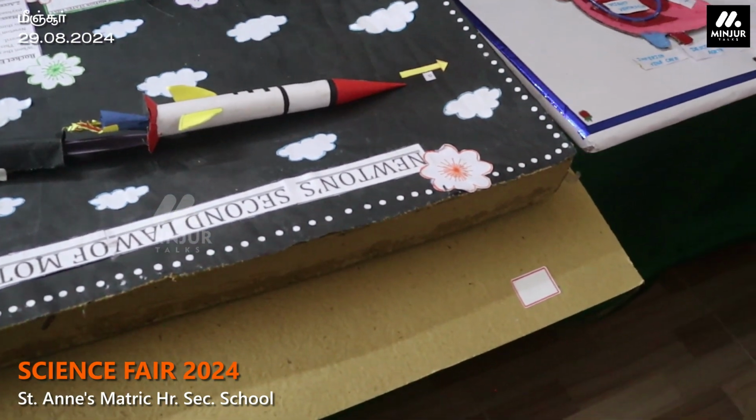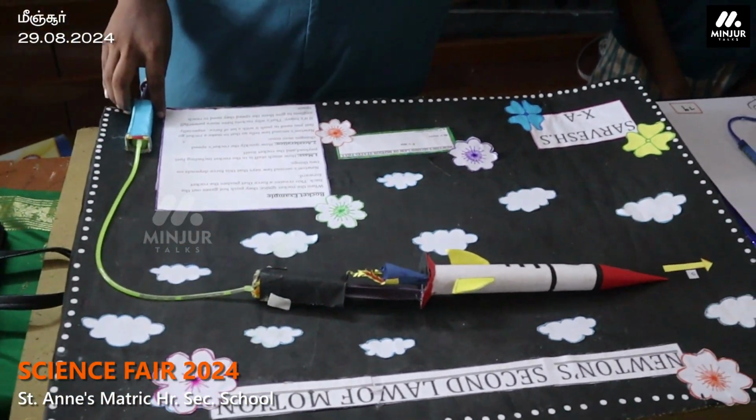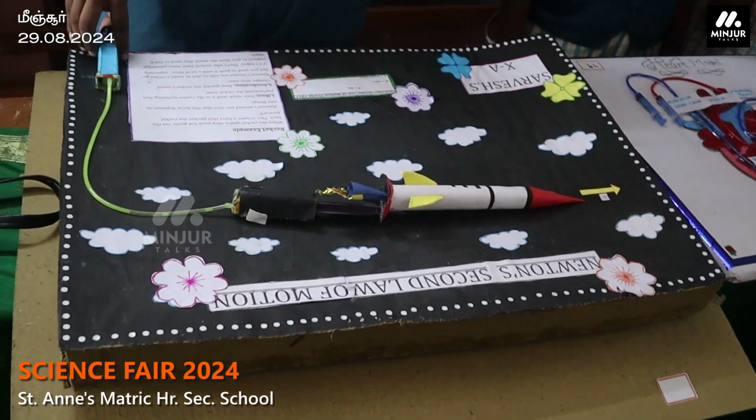Newton's second law states F is equal to mass into acceleration. A bigger force causes a bigger acceleration. This law is used in the making of rockets.